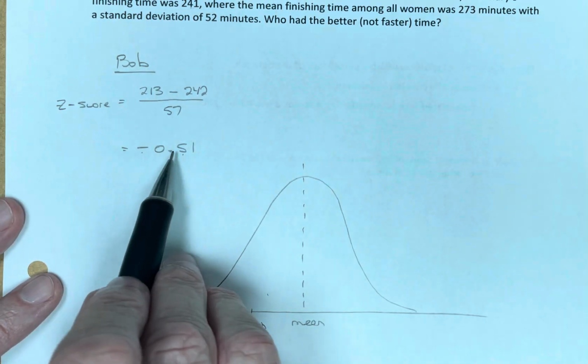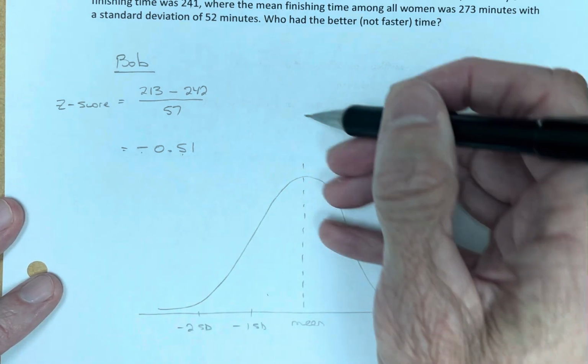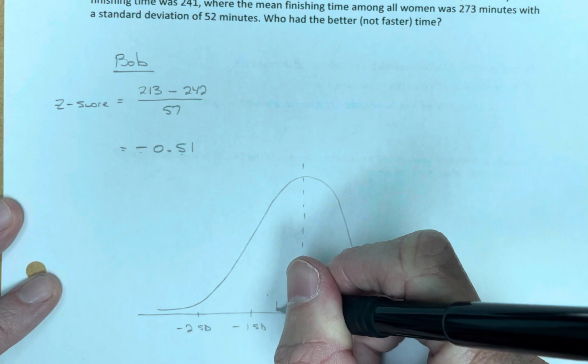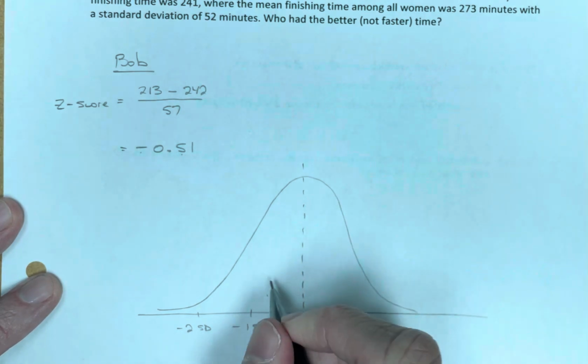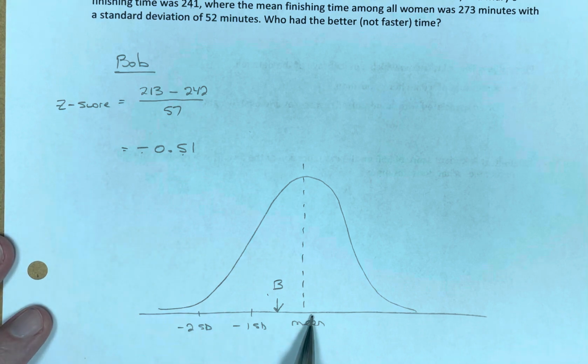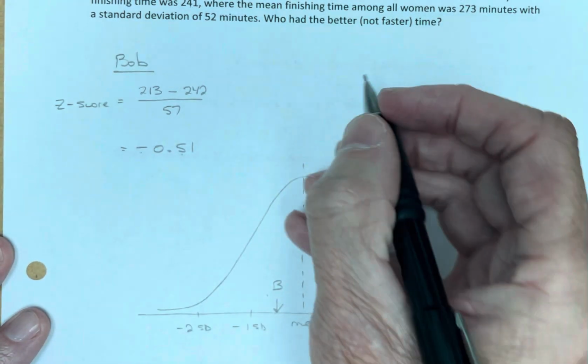Bob was 0.51 standard deviations below the mean. So where's Bob? 0.51 is right there. There's Bob. Compared to the men's mean, Bob was faster, 0.51 standard deviations faster than the mean. Okay, that's Bob. Now let's take a look at Mary.